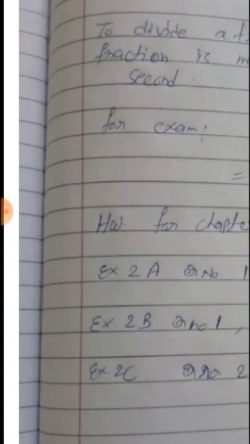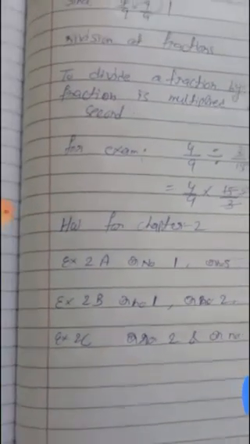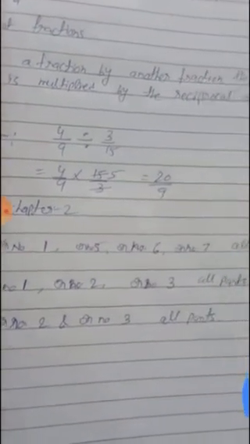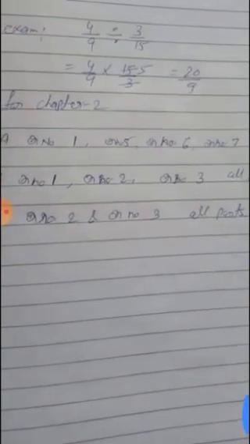I hope you understood the chapter. Try to solve all the exercises. Also, I have given some questions as homework. Exercise 2A, question number 1, 5, 6, 7. Here all parts you do. Exercise 2B, question number 1, 2, 3. All parts you do. Exercise 2C, question number 2 and 3. All parts you do. Make sure you do all of them.